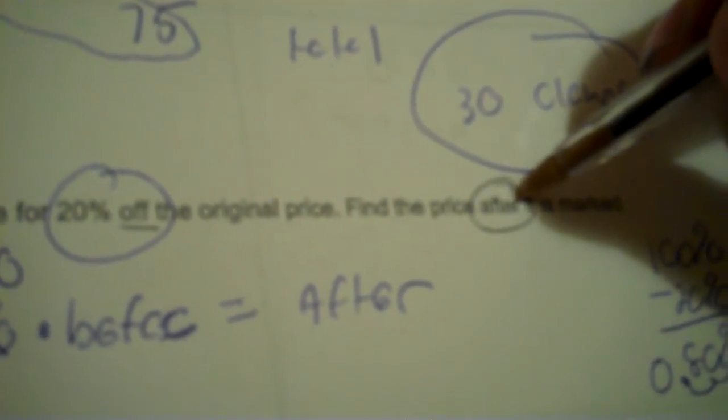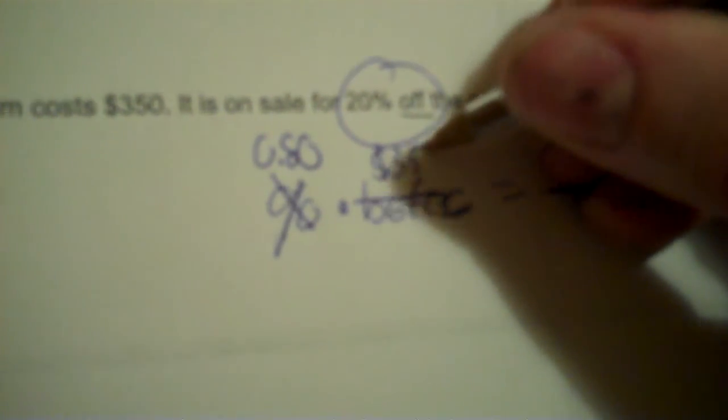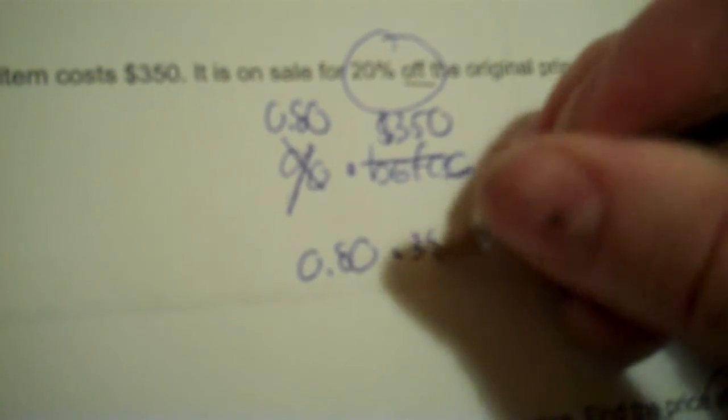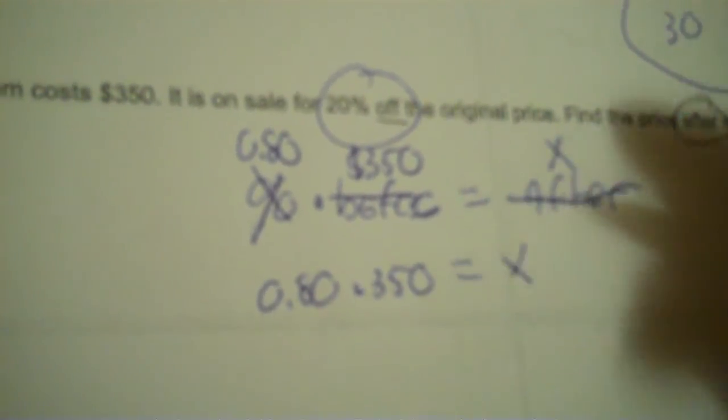Okay, so I take 100%, and 20% off means I would subtract 20%. That's 80%, because off means subtract. Now you need to make that a decimal, so once, twice, so 0.80 is my percent. Now I have to find the after, circled, so that's what I'm trying to find. Now before was $350. So we have 0.80 multiplied by 350 equals x.